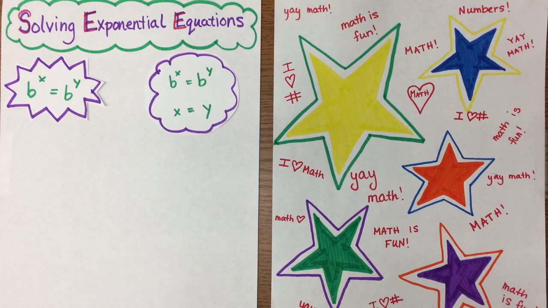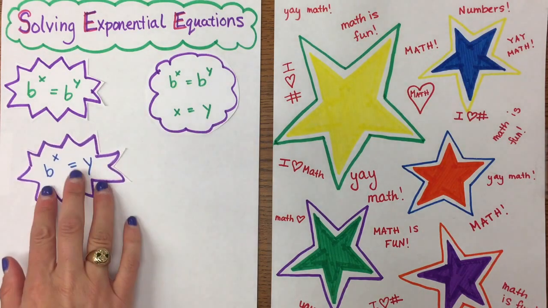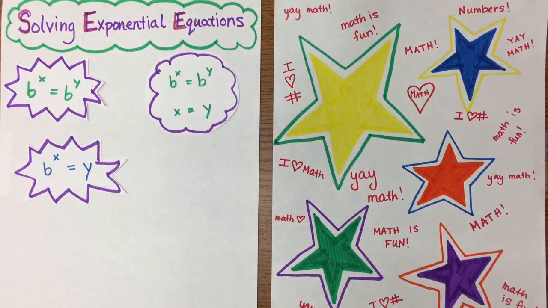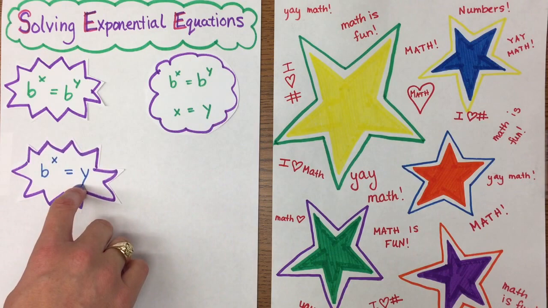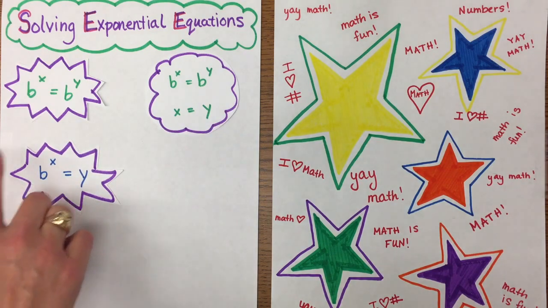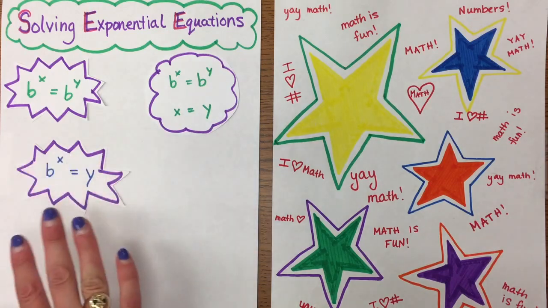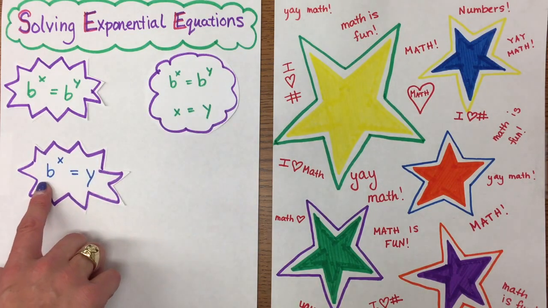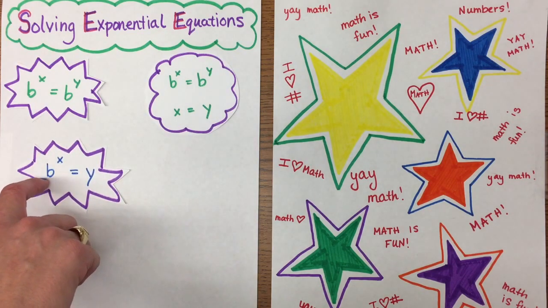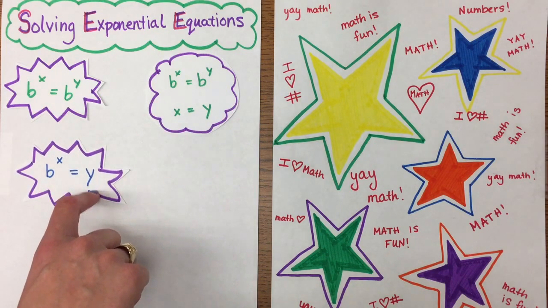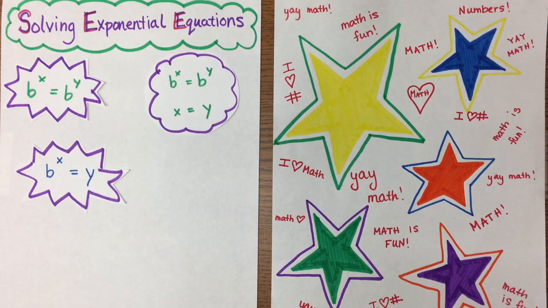The next type of equation that we can solve is if we are able to get a base raised to an exponent on one side equal to a number on the other side. There's nothing being multiplied in front over here, and there's nothing else going on. We want to condense everything down to one exponential on the left and one non-exponential on the right.